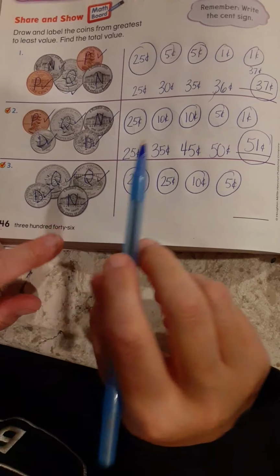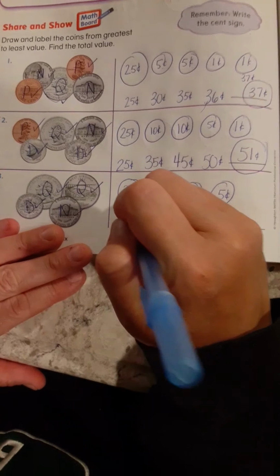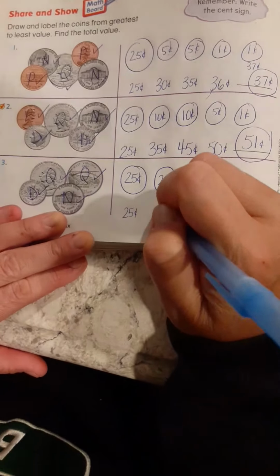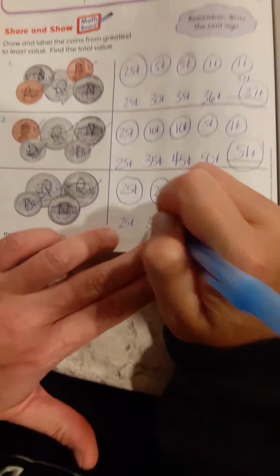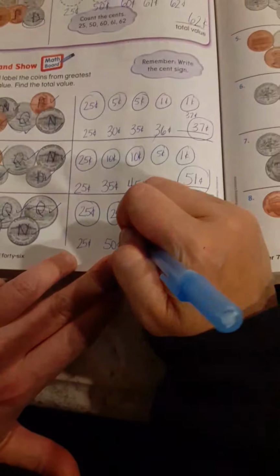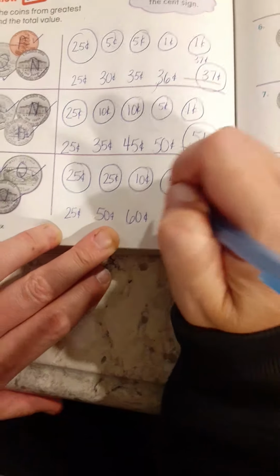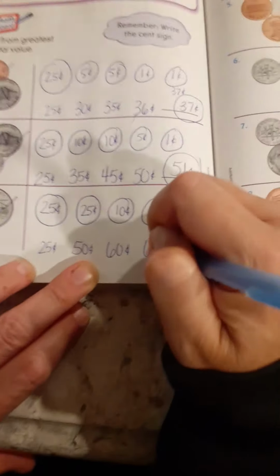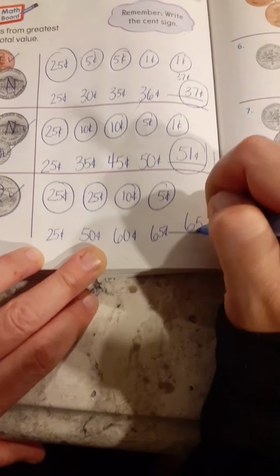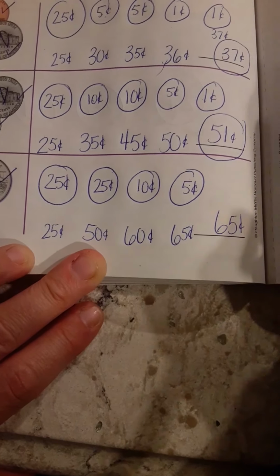Now I have to count them. I know 1 quarter is 25 cents, 2 quarters is 50 cents, 10 more, 50 and 10 more is 60 cents, plus 5, 60 plus 5 is 65 cents. There's my total, 65 cents.